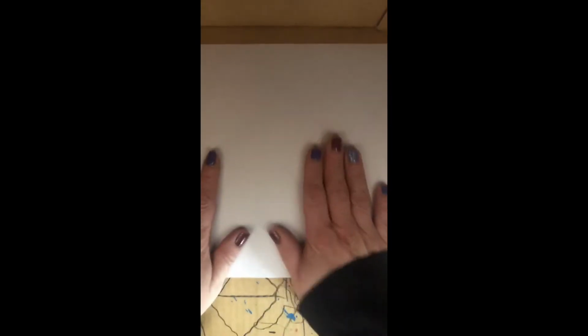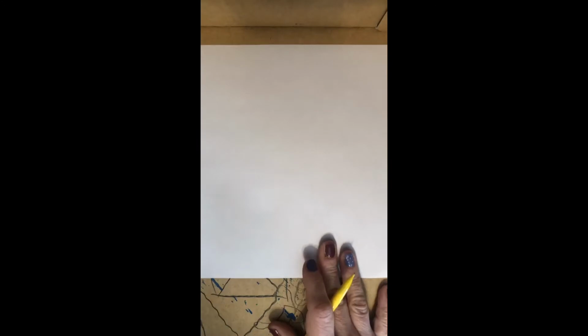Okay, so I'm ready. I have my supplies, I have my paper, and I'm going to use a pencil. And since I can't find my ruler, I found a piece of cardboard edge. You can use something that is straight to make your lines. So I'm going to start by making a line at the bottom of the paper, as if it's a road.